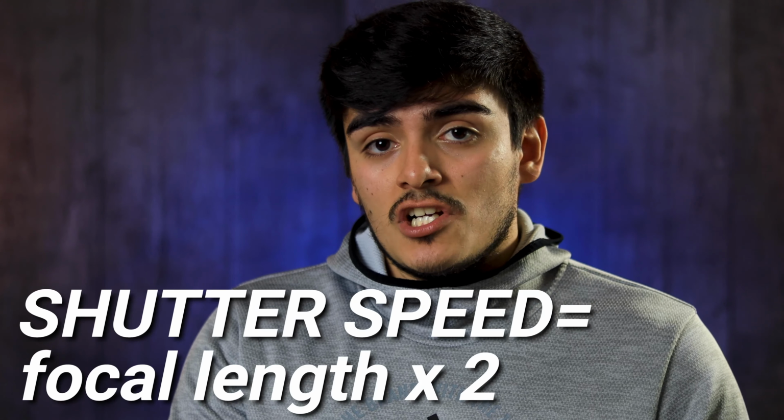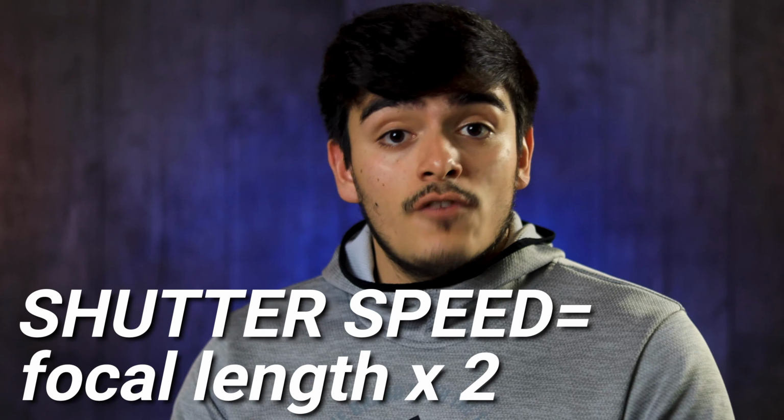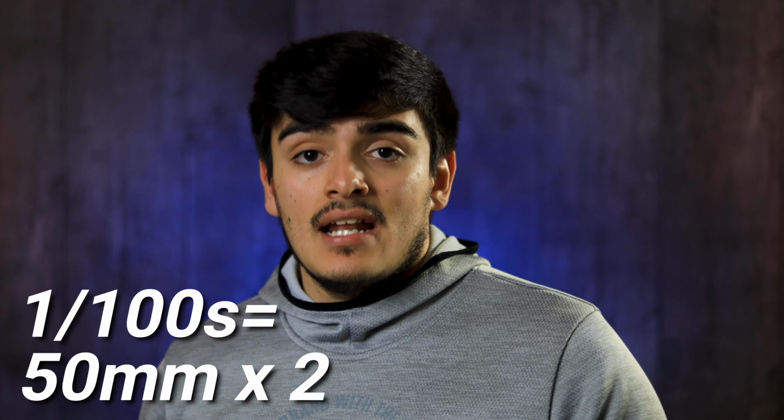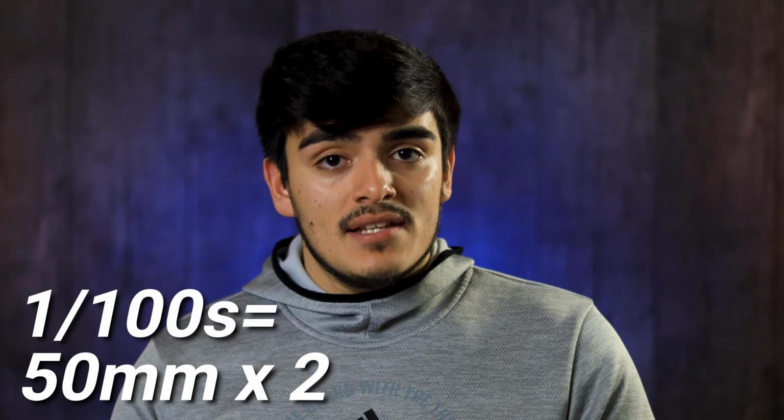If your shutter speed isn't set at the right amount, then all of those people are going to look super blurry. As a general rule of thumb, I recommend that you set your shutter speed at least double what your focal length is. So if you're shooting photography on a 50mm lens, then I would recommend to set your shutter speed at least 1/100th of a second.